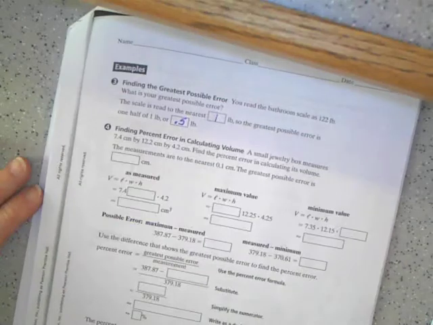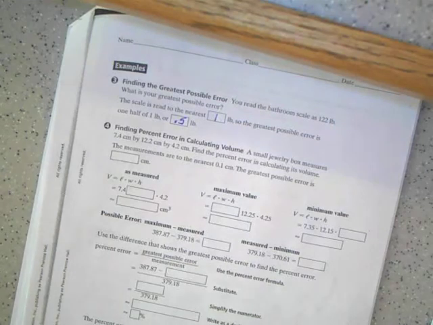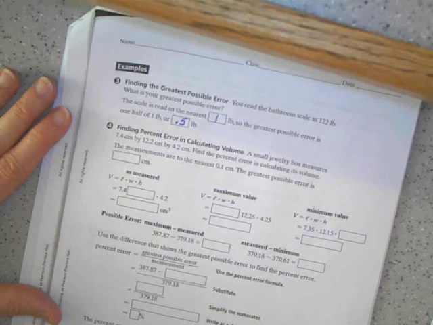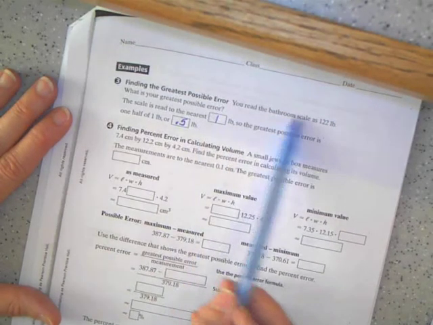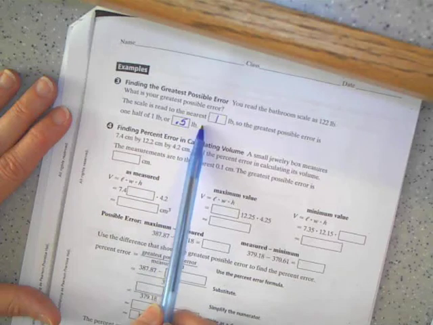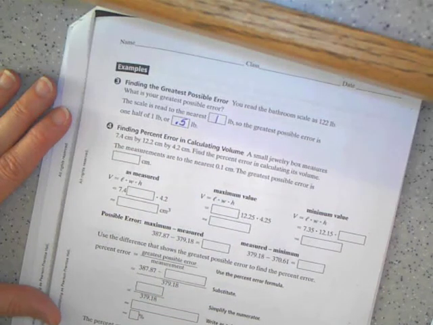I know many of you are going to use the decimal, and that's perfectly fine. A lot of these are going into percents, so that's probably going to be a little better. Okay, it's really that simple. Know the unit that you're measuring in. Half of it is going to be your greatest possible error.